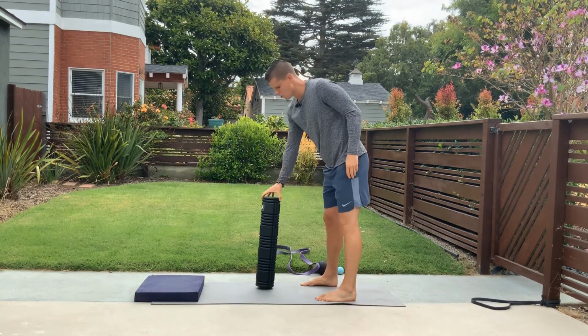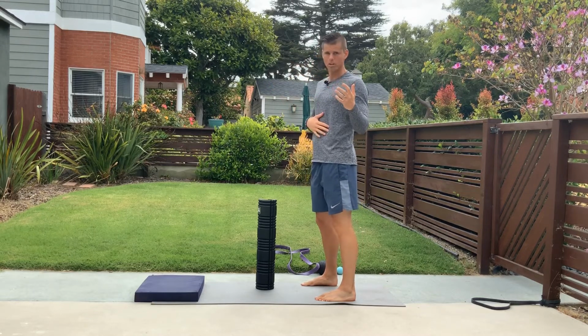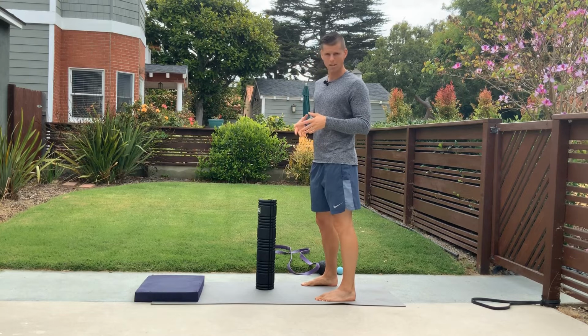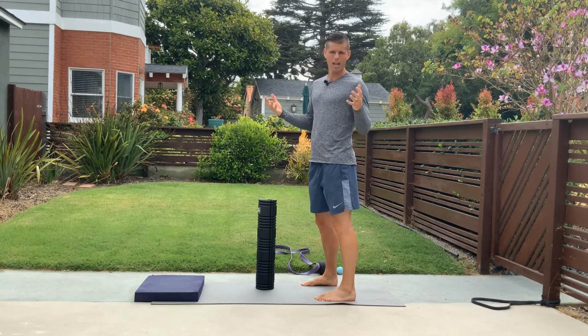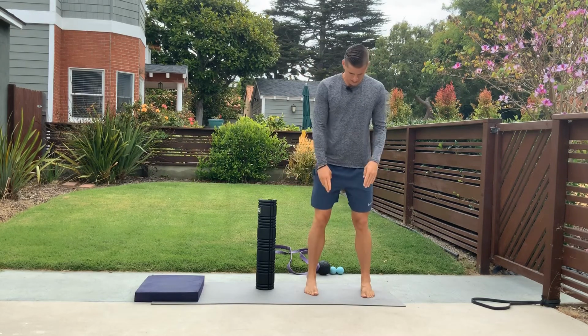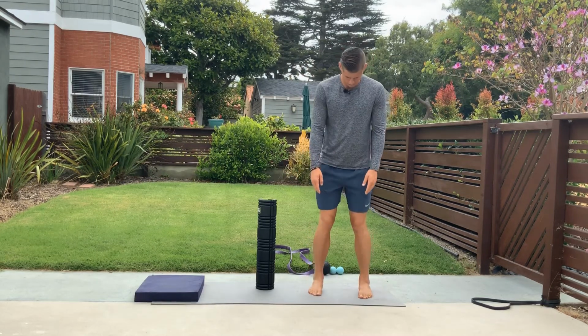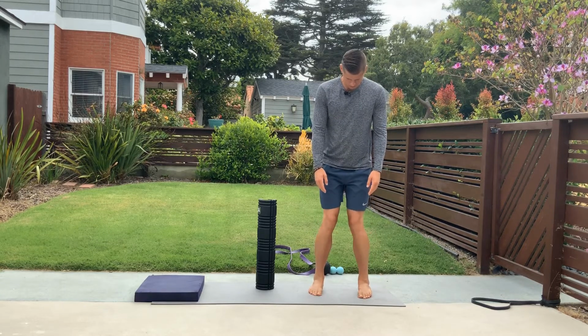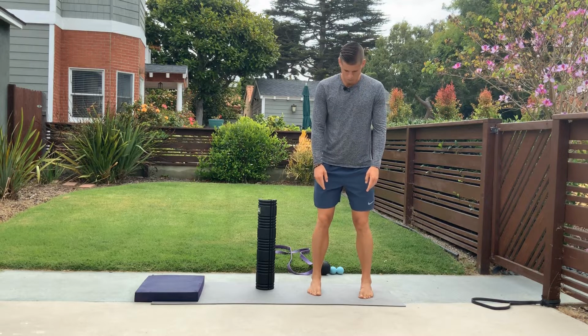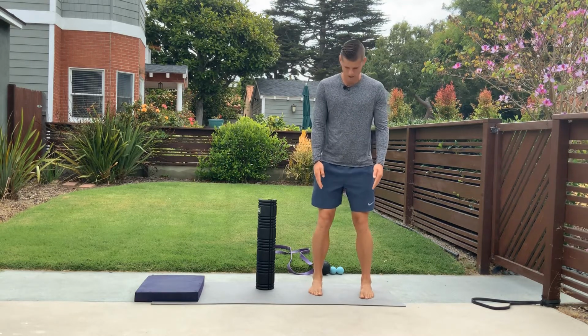But we want to make sure that we get ourselves in alignment first, which is very, very important. We don't want to hang out at the bottom of the squat in ugly form. We want to hang out in perfect form. So how we're going to do that is by getting your feet shoulder width apart, toes pointed forward. Most of the time we see people with the knee valgus issue, they have a tendency to collapse their arches.